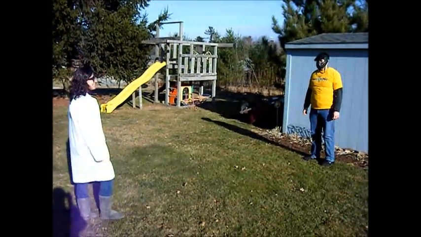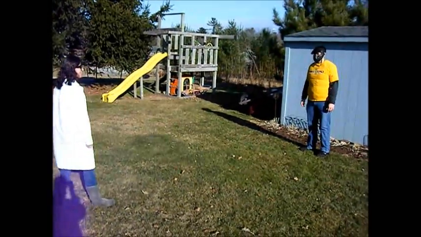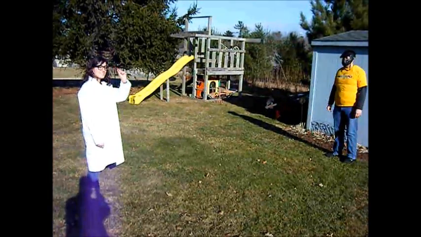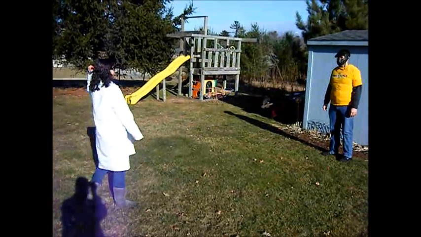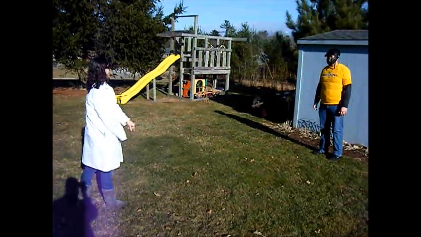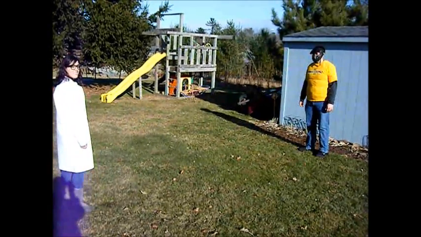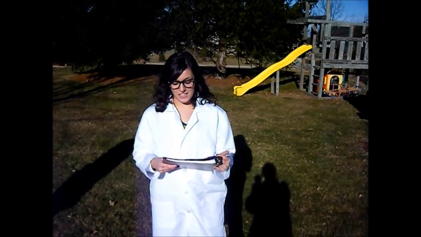Oh my God, it hurts! Wow, look at that force! Wow, look at that lack of force! Do you see how the change in velocity affects the force?